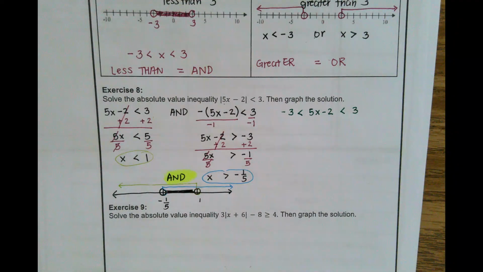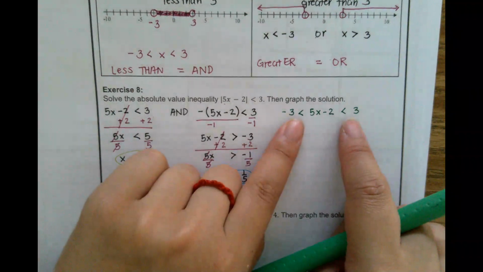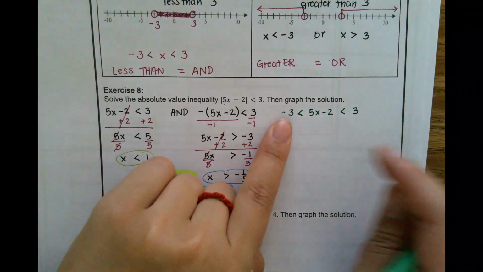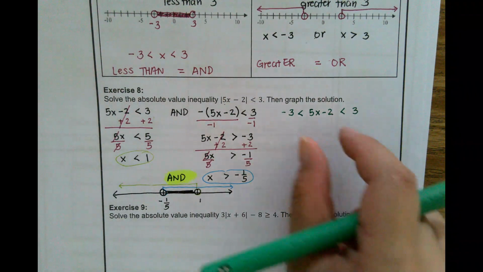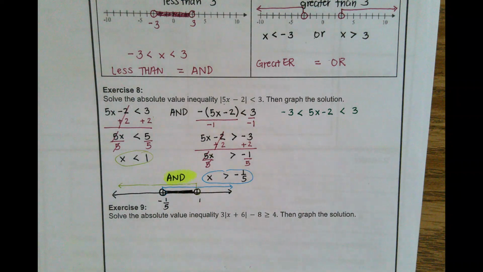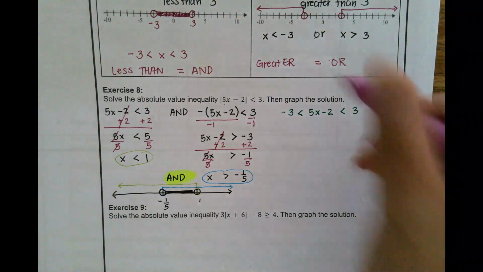So for the "and" inequality, one way to do it is instead of splitting it up into 2, you can do it as 1 and do it all at once. So one is the negative side, one is the positive side. The absolute value thing is in the middle. Remember, when we do it like this, our absolute value bars go away. Okay, and so I can solve it now.